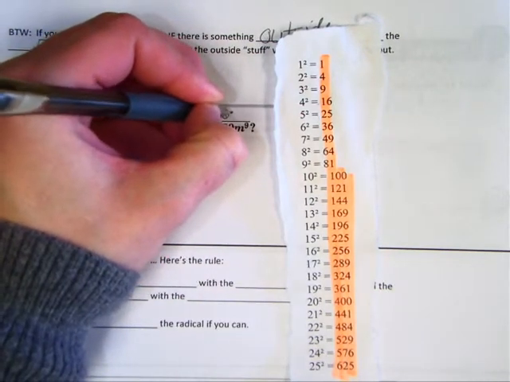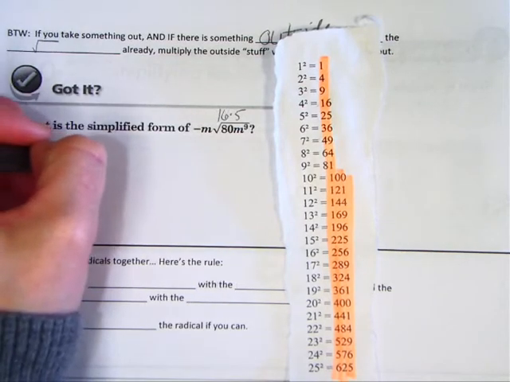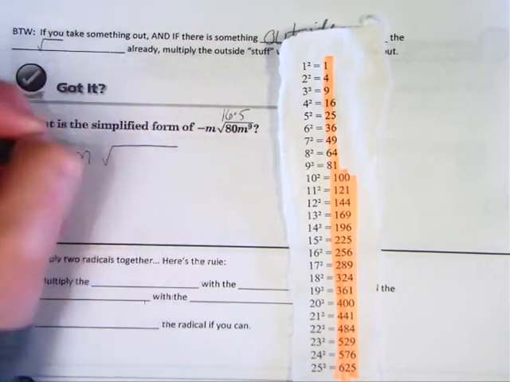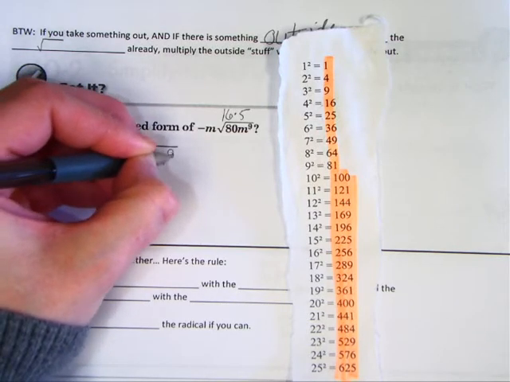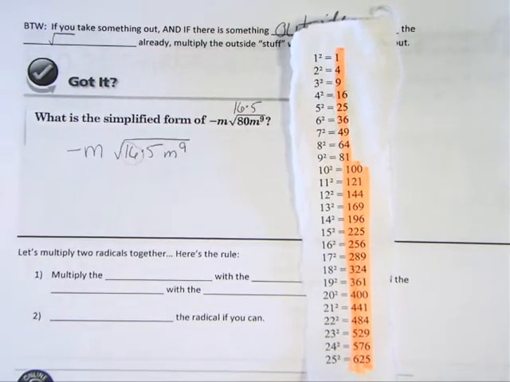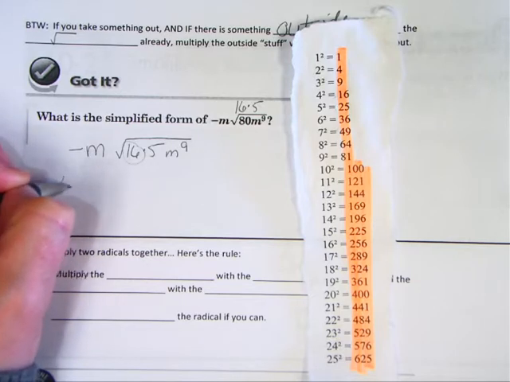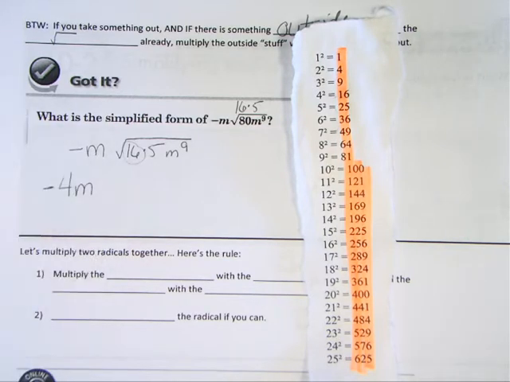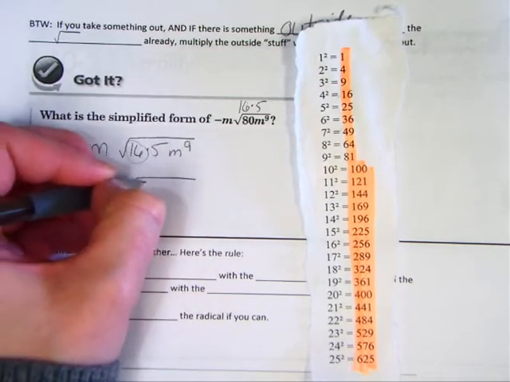I hope you figured out that it was 16 times 5. So I'm going to rewrite this. I have the outside here, negative m. Inside I'm going to do 16 times 5, m to the 9th. And now I'm going to take out the 16. What is the square root of 16? Of 4. So watch, I'm going to write negative 4m times the square root of 5.